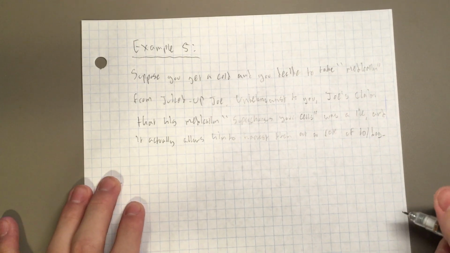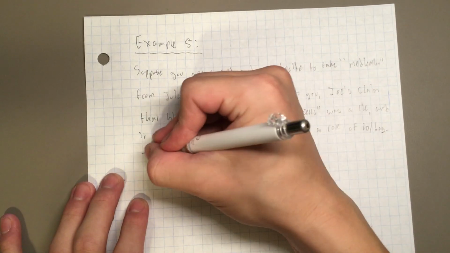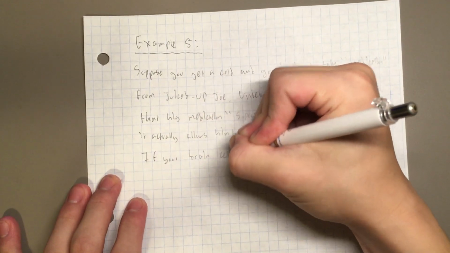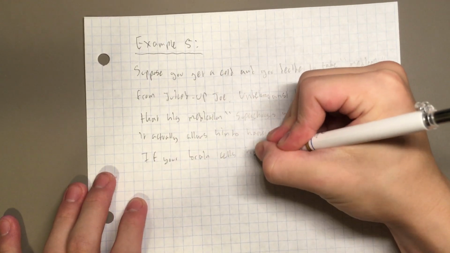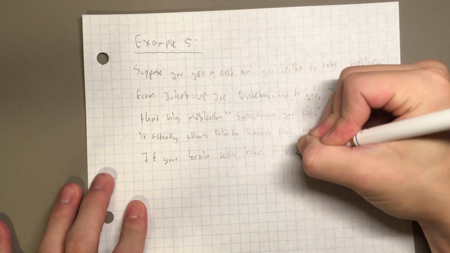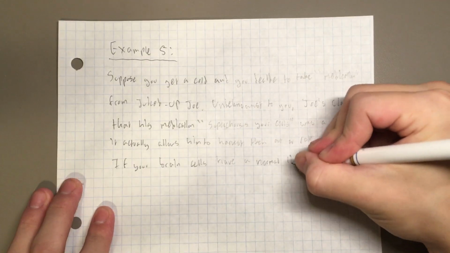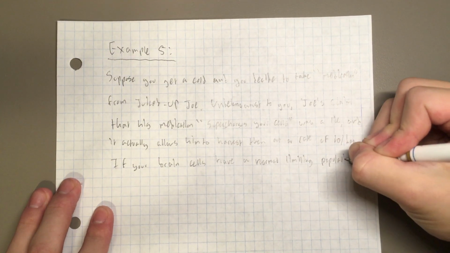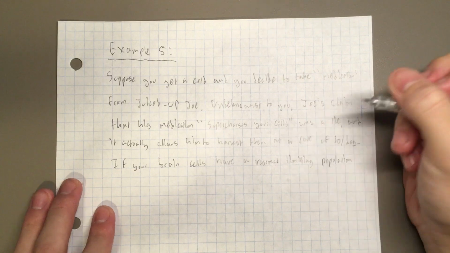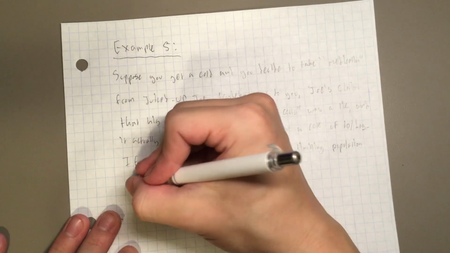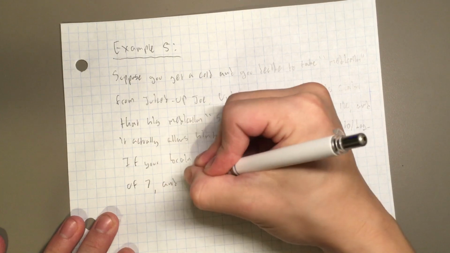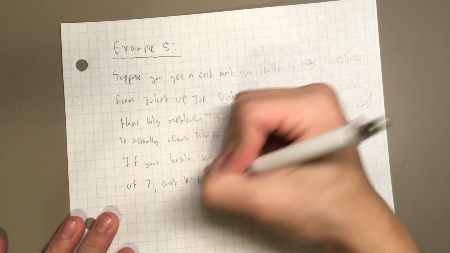So, if your brain cells have a normal limiting population of 7, well, just assume k equals 1 for this problem.